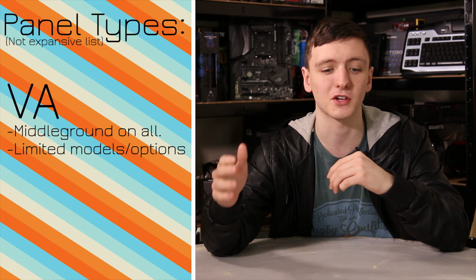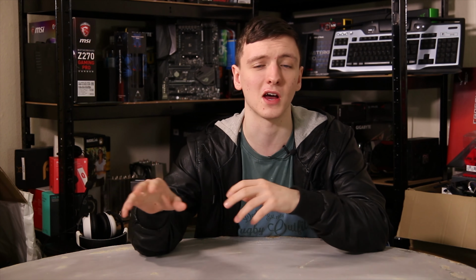VA or vertical alignment is something that's kind of always been a niche market, as it is more expensive to manufacture than TN, but it's not quite as good as IPS when it comes to the benefits you get over TN. So while it still does have a little bit better color reproduction and viewing angles over TN, it's still nothing near IPS, and since so much development has gone into IPS technologies, they're coming down in price, so that VA is effectively something that you really don't see that much anymore.